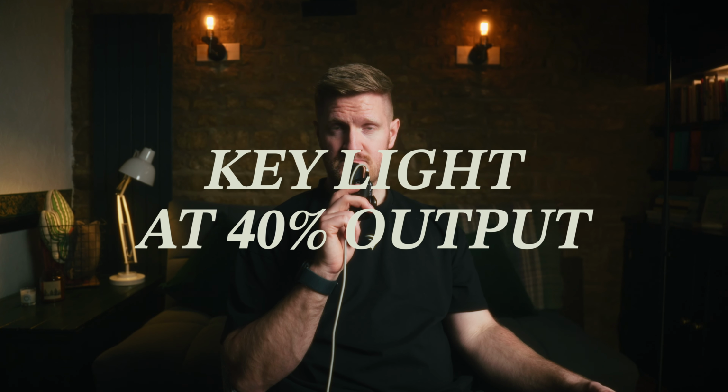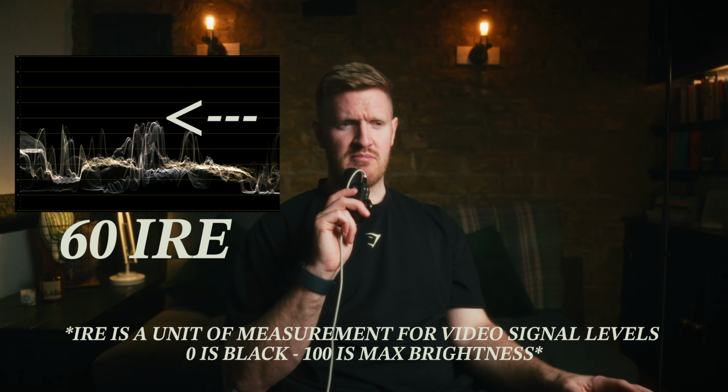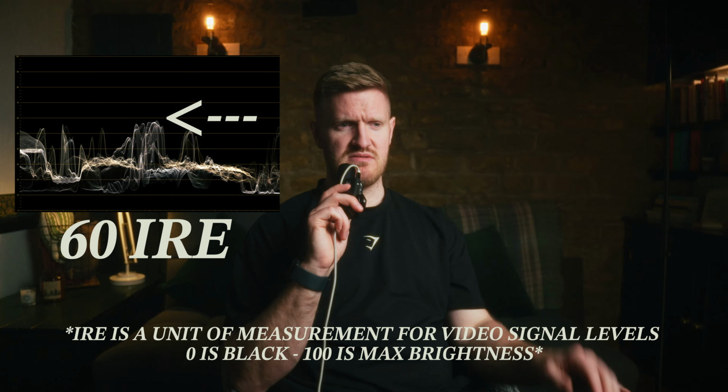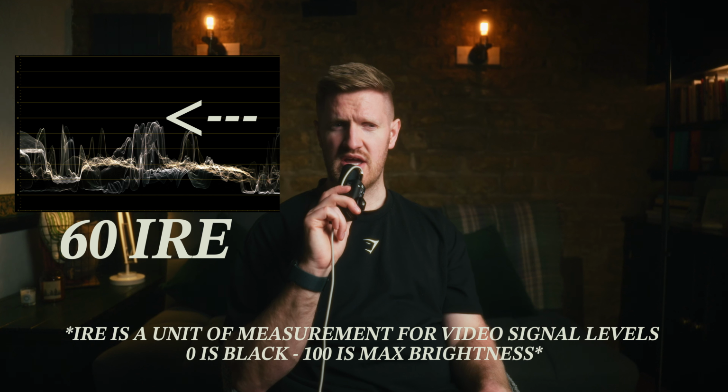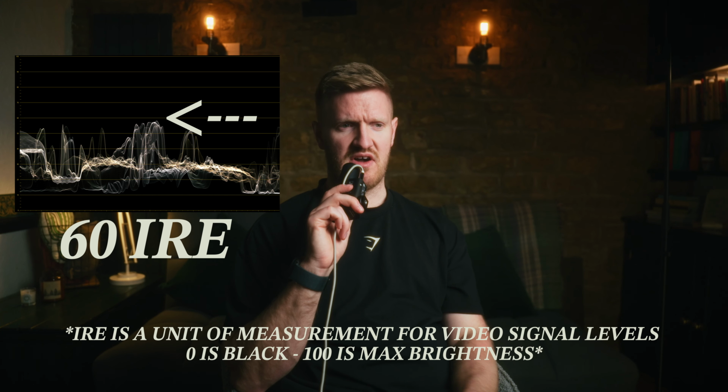and I've gone from 20% on the small rig light here up to 40%. I should have mentioned in the first shot, I think the skin exposure was set at like 60 IRE, something like that. On my monitor, I'm just monitoring with the scope to see where the skin tone was sitting, and it was sitting somewhere around 60 to 65 IRE.